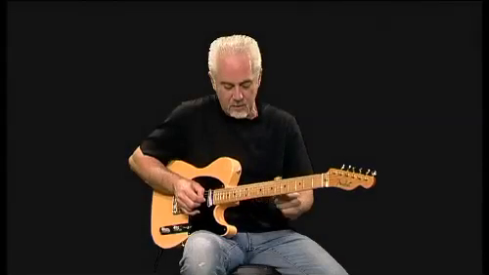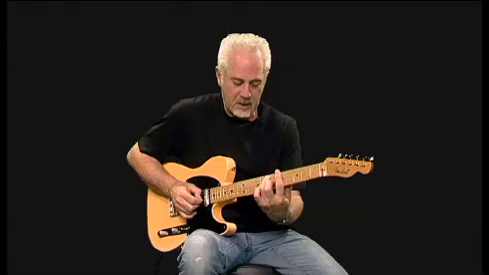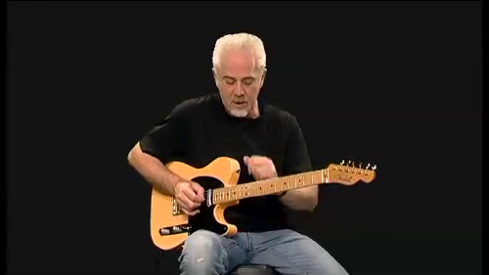Let me play a few lines for you on the D form, and I'll put it through the E form and the G form. Do you see the amount of movement we have with very few ideas?